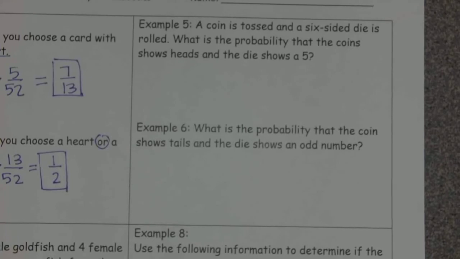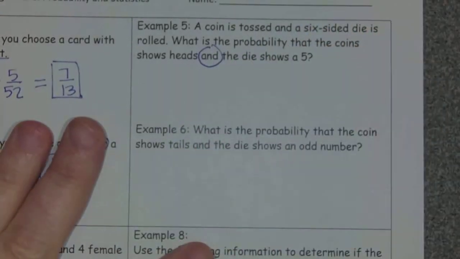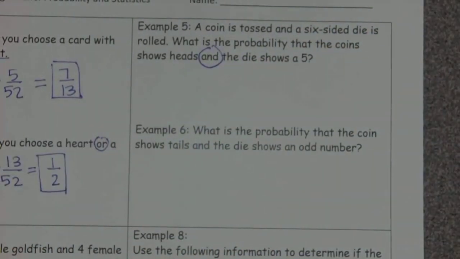A coin is tossed and a 6-sided dice is rolled. What is the probability that the coin shows heads and the die shows 5? What am I doing? You're multiplying. I'm multiplying. Do you see how it's going to tell you whether or not you're multiplying or adding? If you're looking for those keywords, it's going to help.